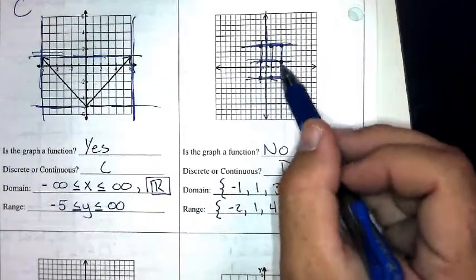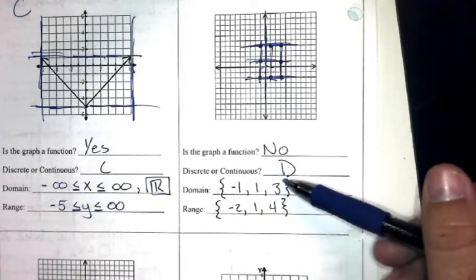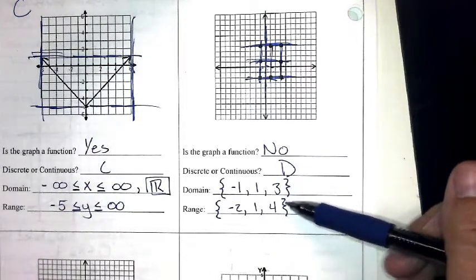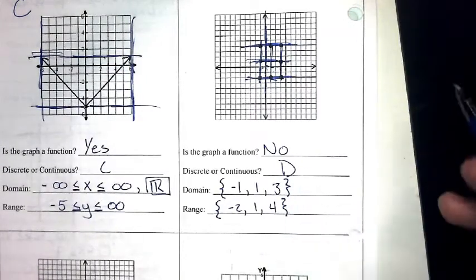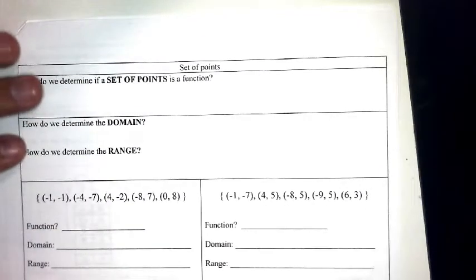Okay? Turn the page. Last page. It'll be really, really quick. We're only going to do like 1 example of it, or 2 examples. It'll go by quick. How do we determine if a set of points is a function? Do the, that's a T. All right, that's a T, sorry. Do the x values repeat?